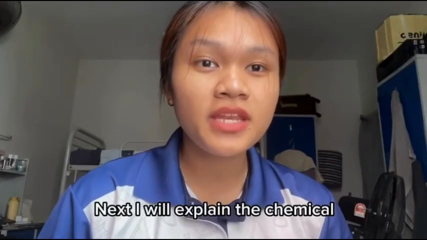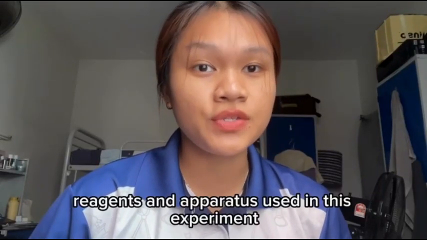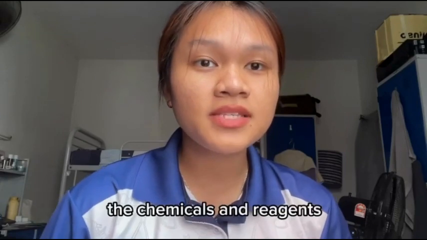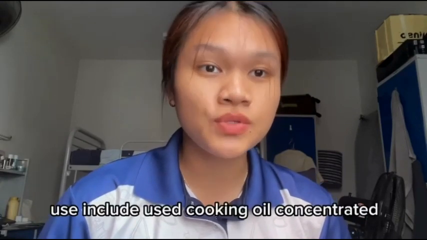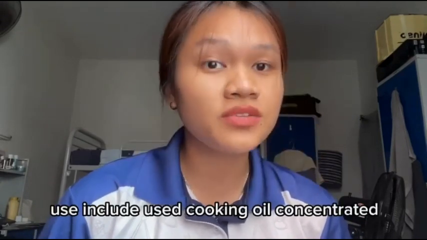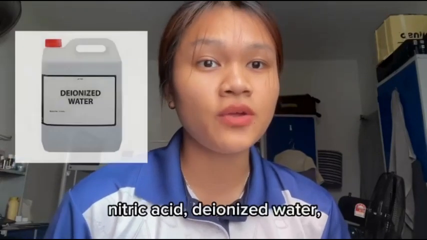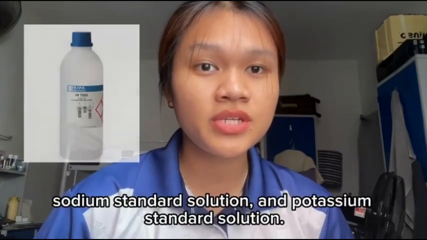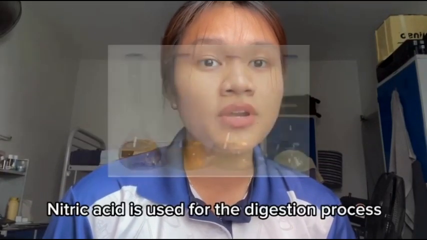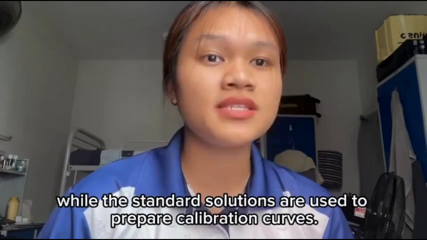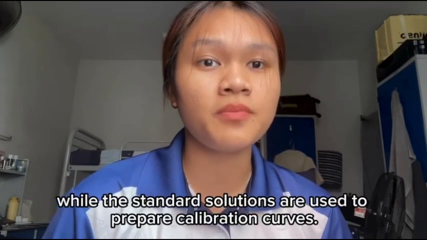Next, I will explain the chemical reagents and apparatus used in this experiment. The chemicals and reagents used include used cooking oil, concentrated nitric acid, deionized water, sodium standard solution, and potassium standard solution. Nitric acid is used for the digestion process, while the standard solutions are used to prepare calibration curves.